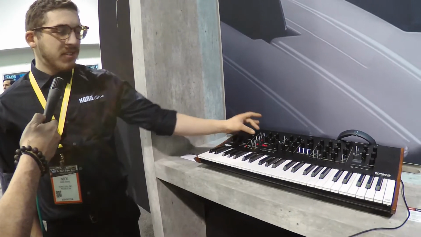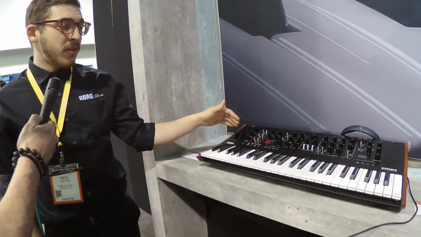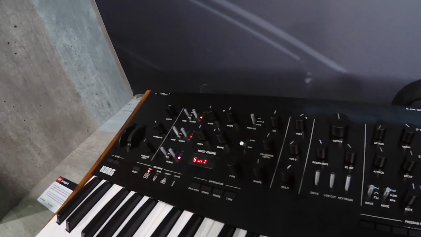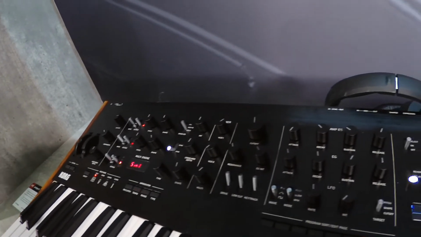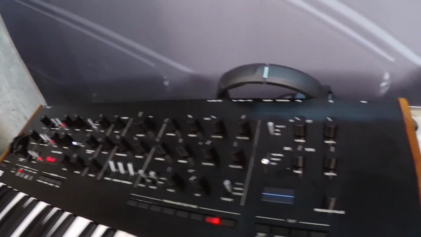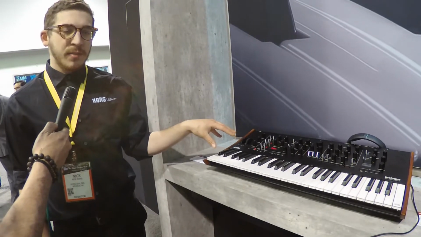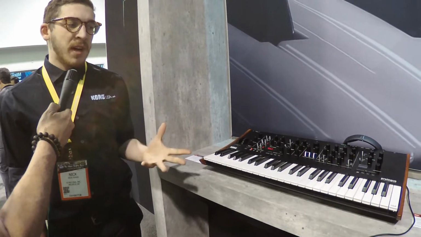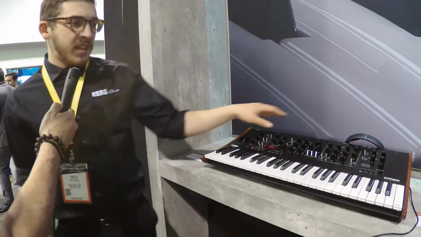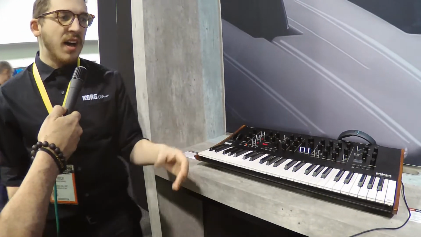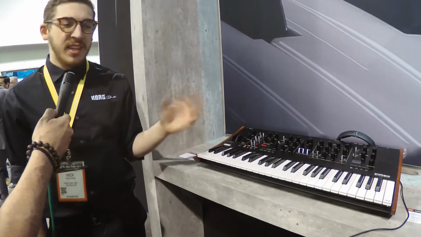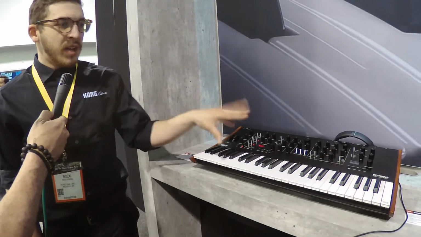You have 3 oscillators, 2 of which are analog VCOs, the third of which is an open source multi-engine, which has digital waveforms and also a wavetable oscillator, but can also be customized with user definable oscillators. And the effects section is open source as well. This has, for the first time on an analog synth in this series, stereo effects.